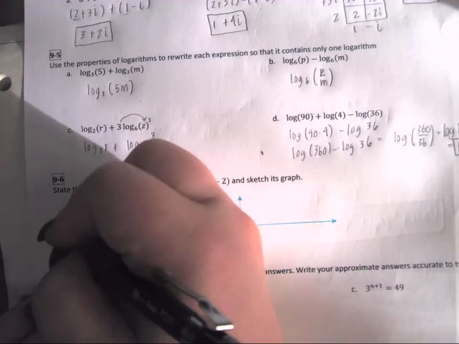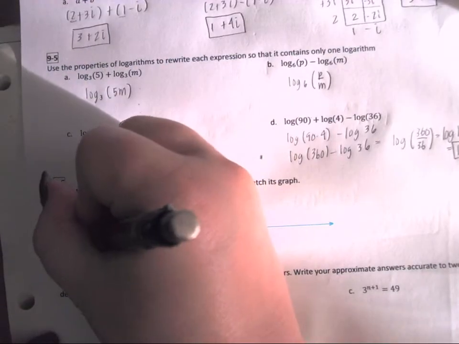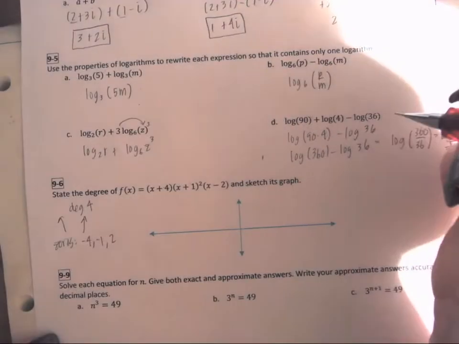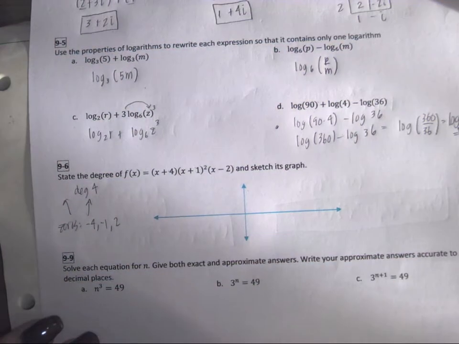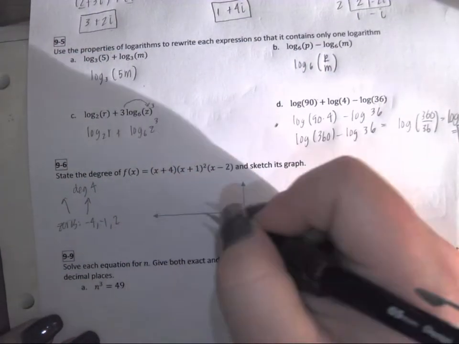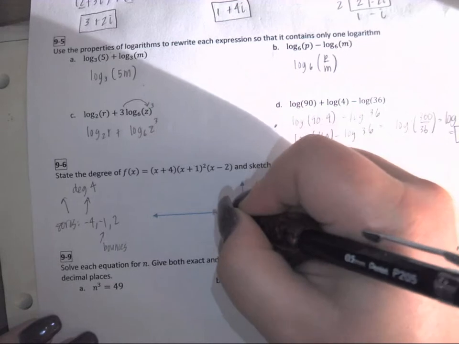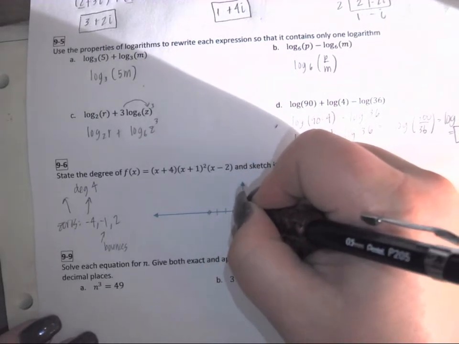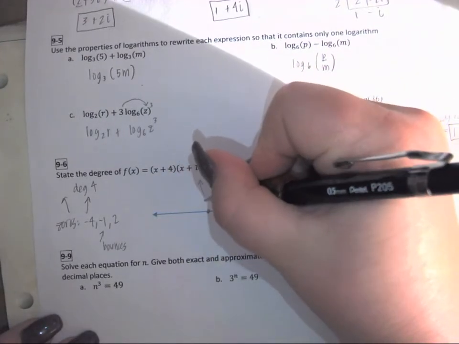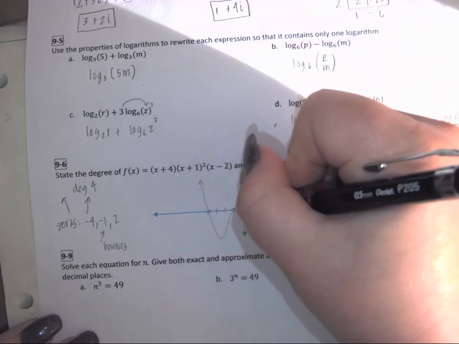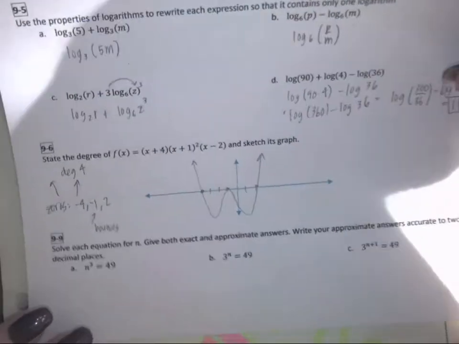And then your zeros, right, are the opposites of these, so negative 4, negative 1, and 2. And then at negative 1, it bounces. So negative 4, negative 1, and 2. So it starts like this, goes through here, bounces, and then comes back up. There you go.